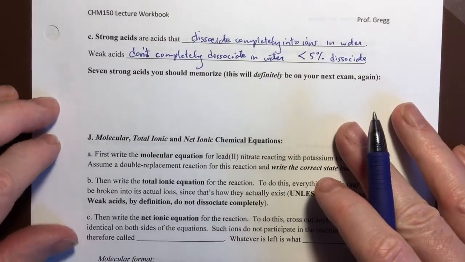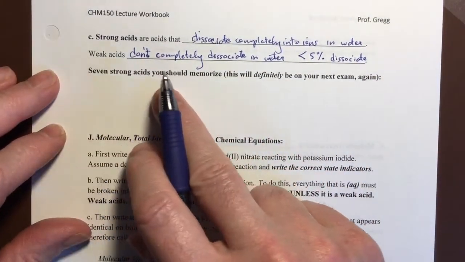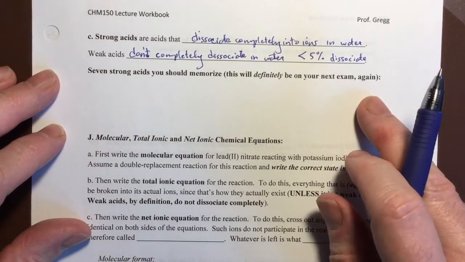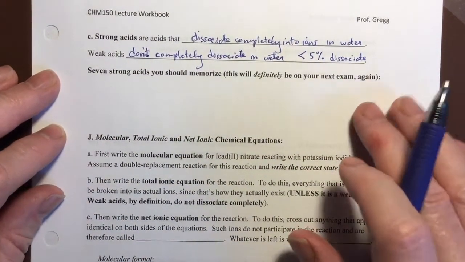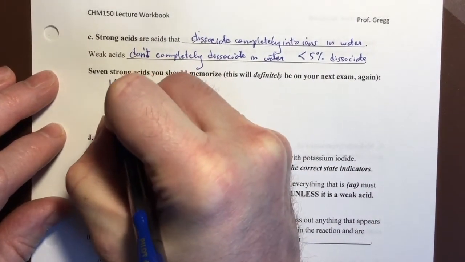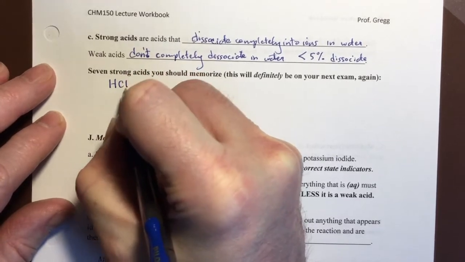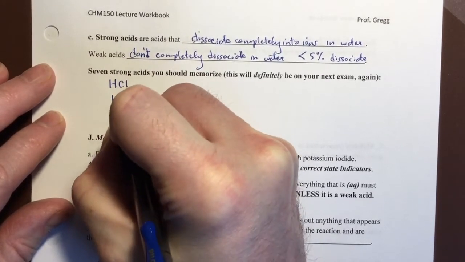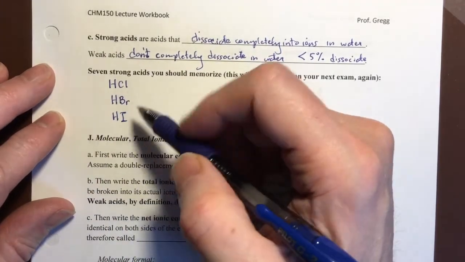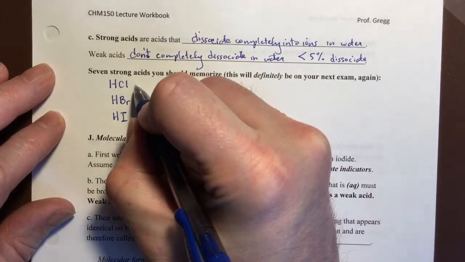So again, just to remind us that there are 7 strong acids that we have to memorize, and these are definitely going to be on your next exam. This is a guaranteed exam question. So again, there are 3 acids that are based on halogens: chloride, bromine, and iodide.